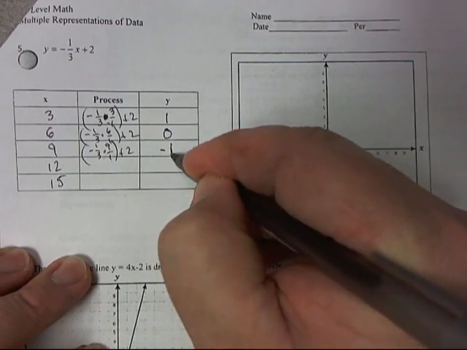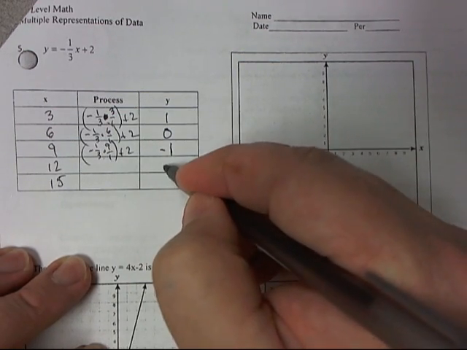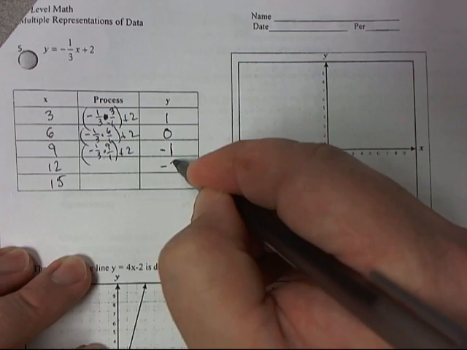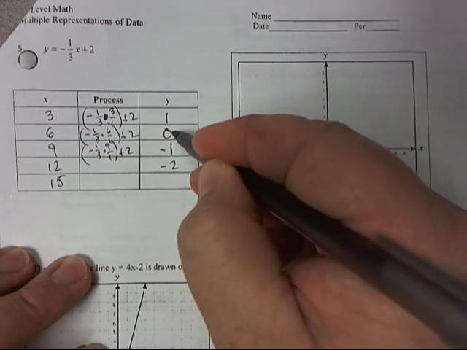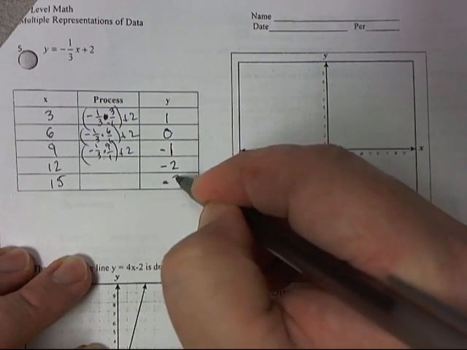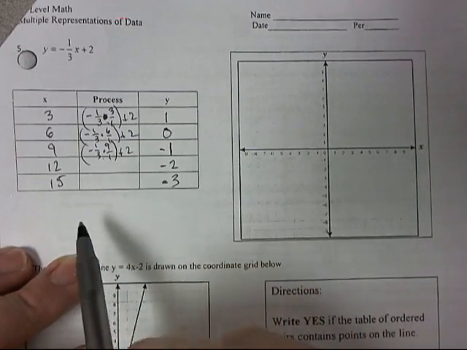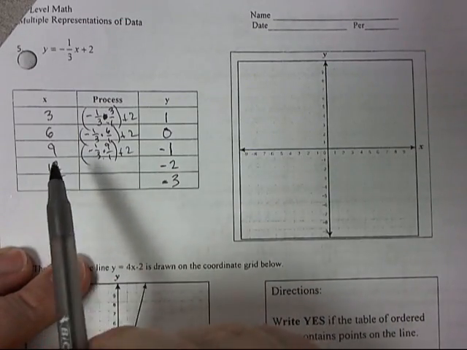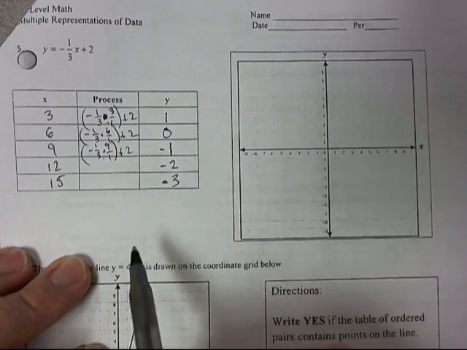So we can see the pattern that's developing. This is going to be negative 2. So we went from 1 to 0. We're just subtracting 1 each time. This is negative 3. So once you identify the pattern, then we can just continue that pattern.